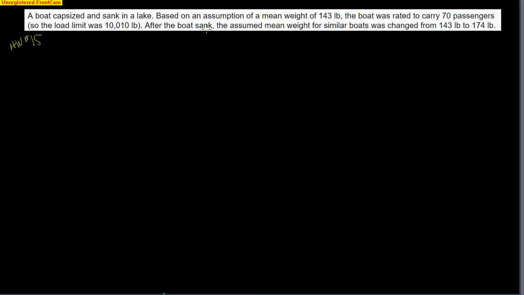Here's a problem from homework number 15. We're told that a boat capsized in a lake. Oh no, means it sunk. Or flipped, anyway. Hopefully it didn't sink. Everybody made it out okay. But what did the boat company do?